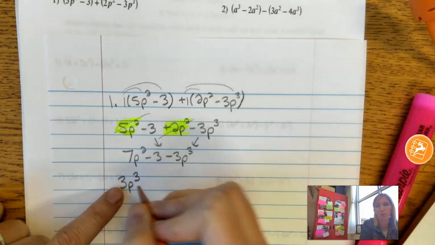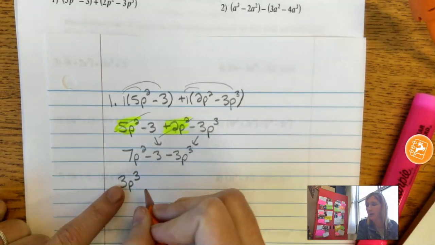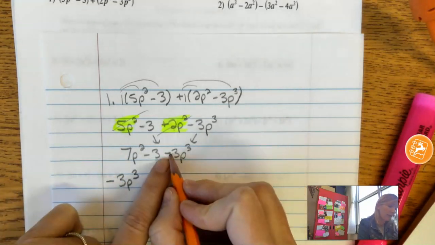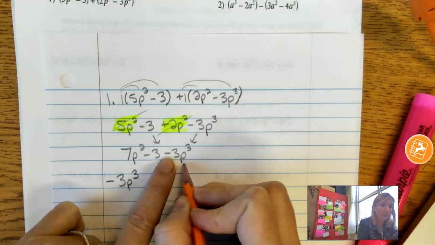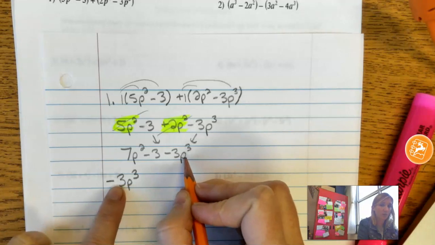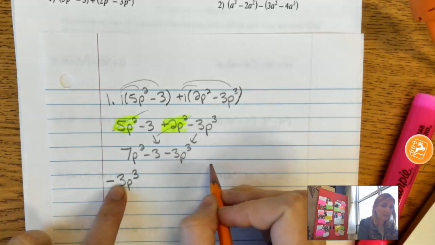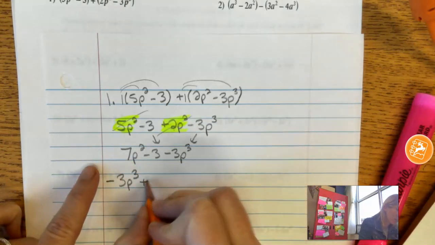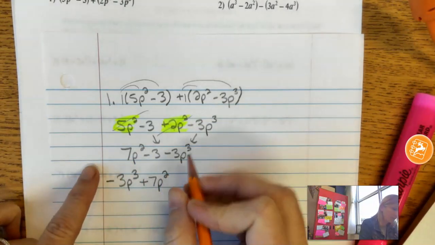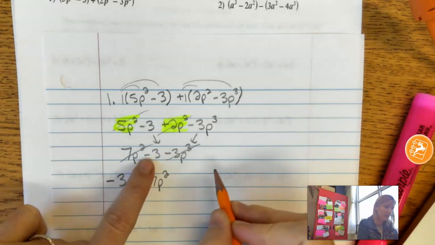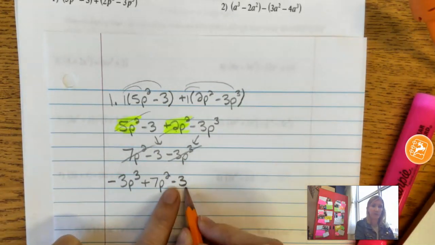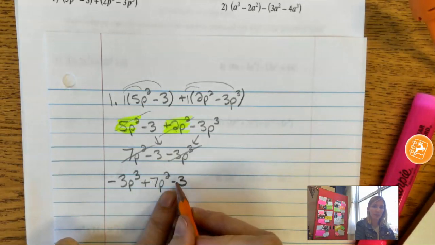It actually comes up more in the next unit, but I want to get in the practice of doing this. Remember that subtraction sign stays with the negative 3p cubed, so we're just going to move this to the front. Next up is this variable with the exponent. Now it's a positive 7, so I'm going to put plus 7p squared. My last term is the constant. The constant always comes last. Remember that subtraction sign stays with it.